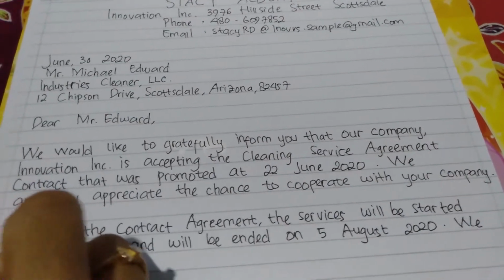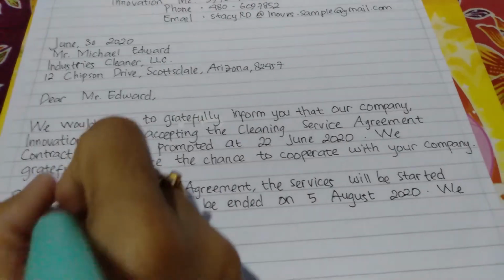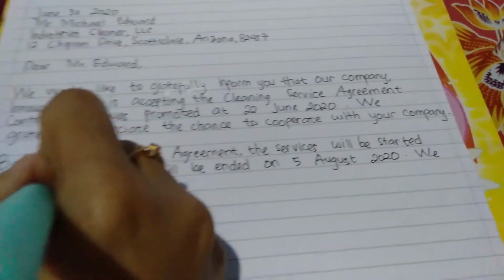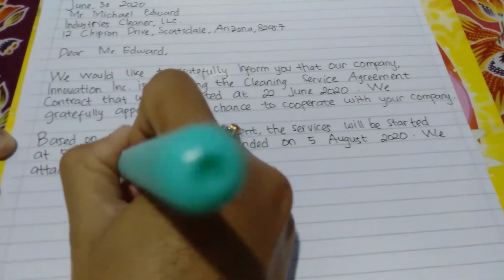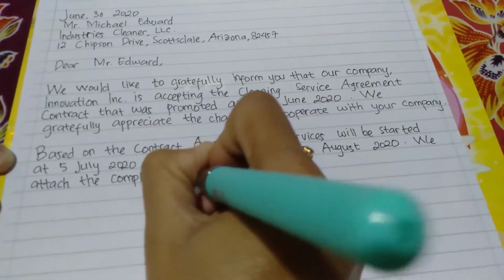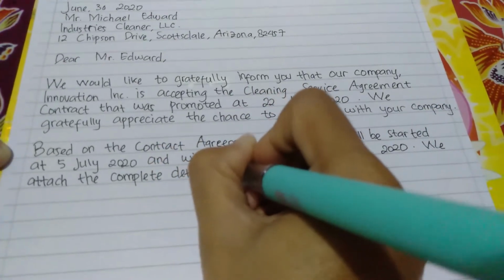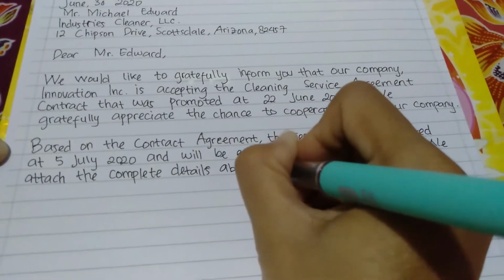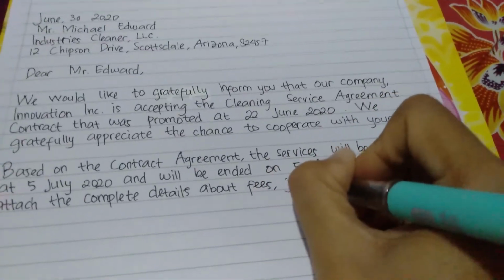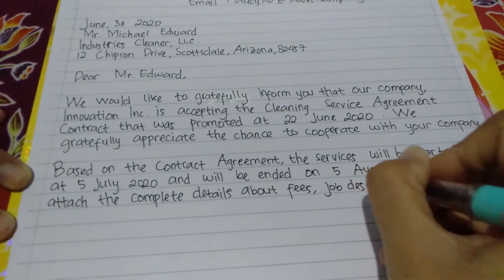So it is supporting information that supports the first paragraph, that his company accepts the agreement with the recipient. Maybe you can give the rules or the job descriptions or anything else based on your purpose or your projects.